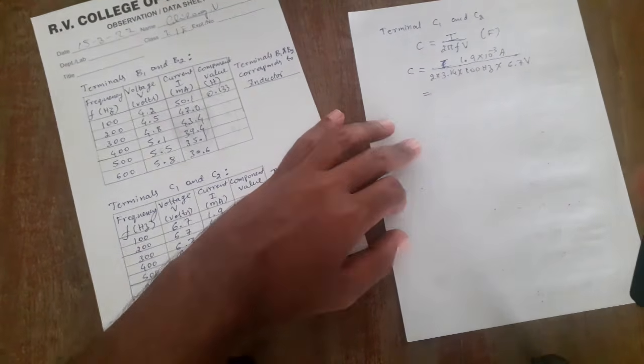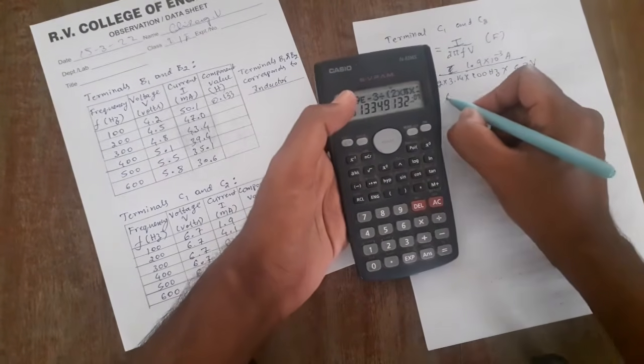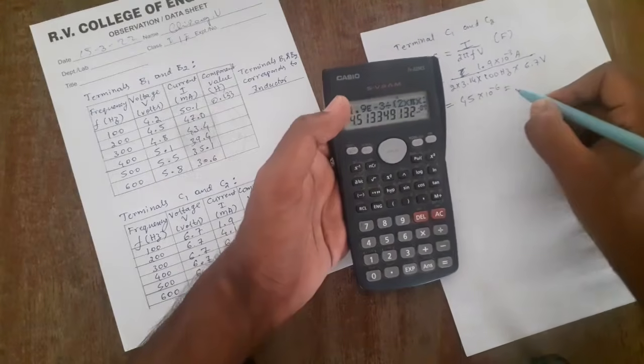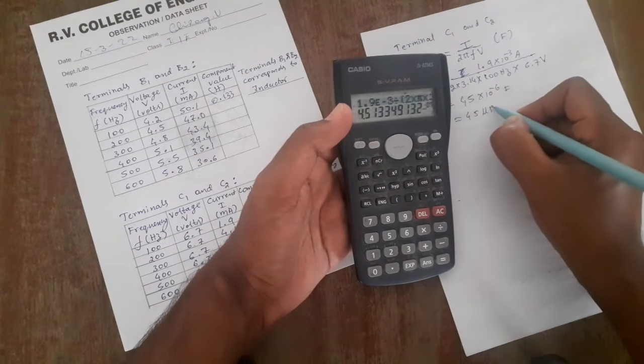So I get 45 into 10 to the power of minus 6 farad. It is nothing but 45 microfarad.